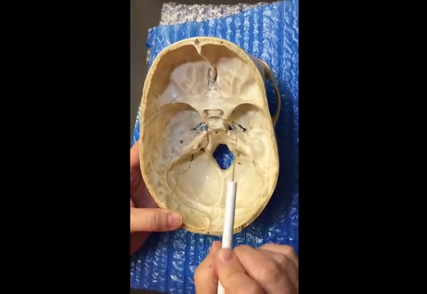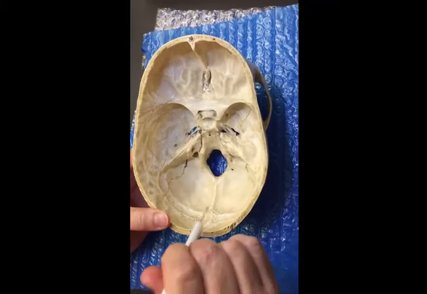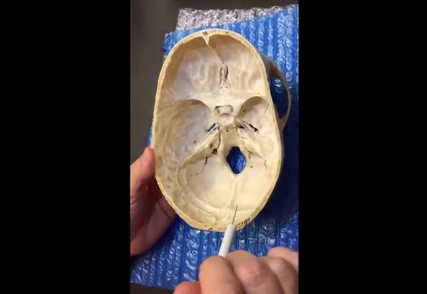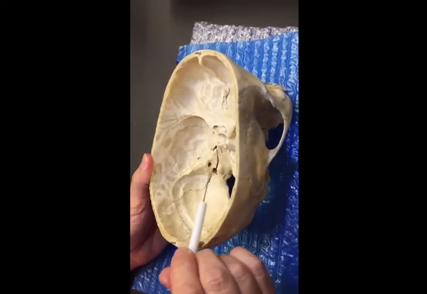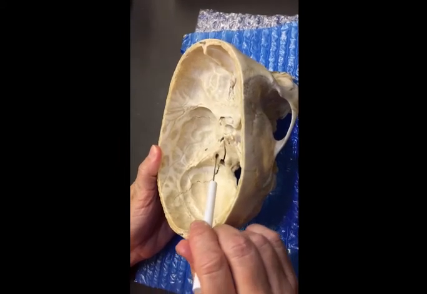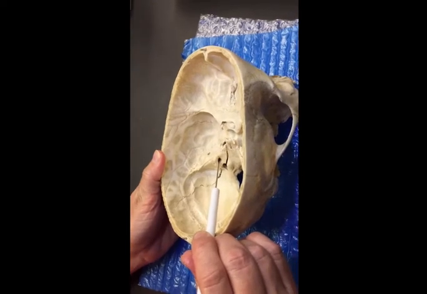Okay, we'll continue to move posteriorly now, and we're back in this large depression of the posterior cranial cavity. And if we look right here at this sort of dimple-like opening, that's the internal acoustic meatus.